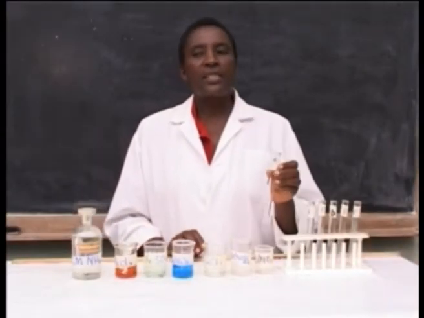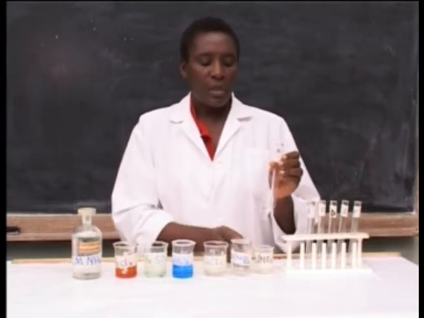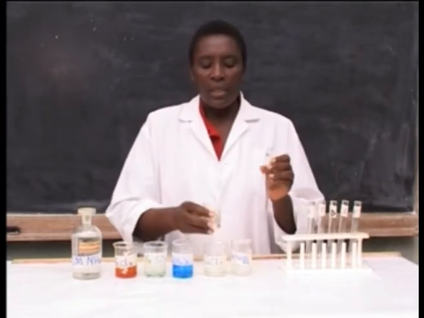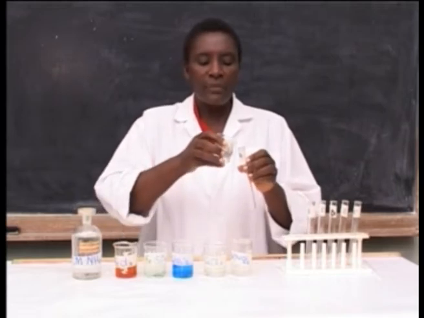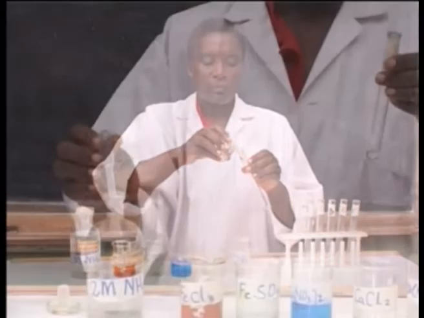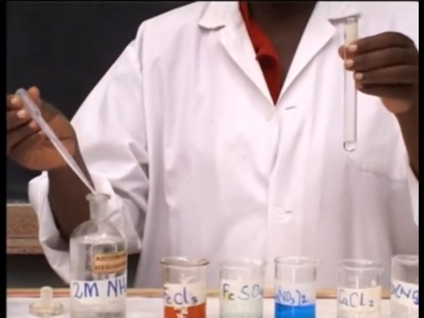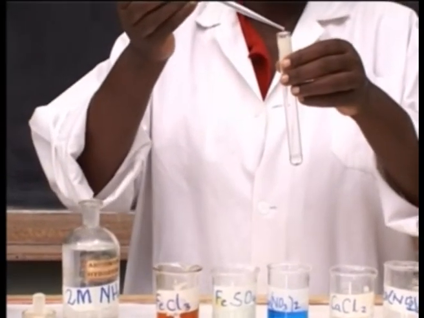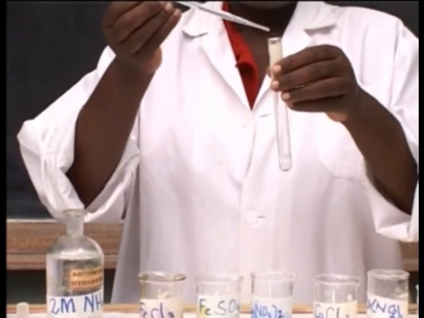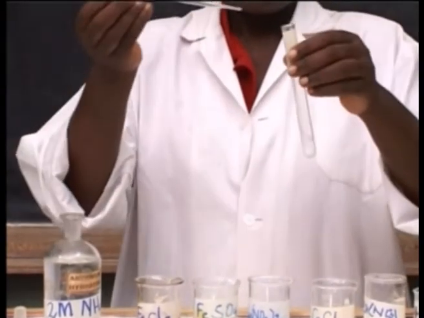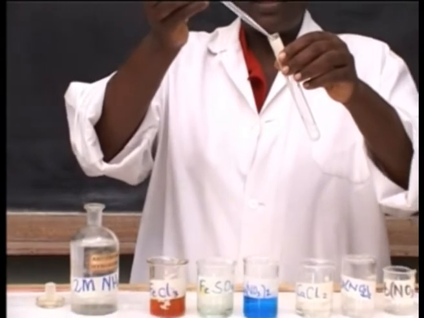Take test tube A, put lead nitrate solution, add ammonium hydroxide solution in dropwise, then in excess.